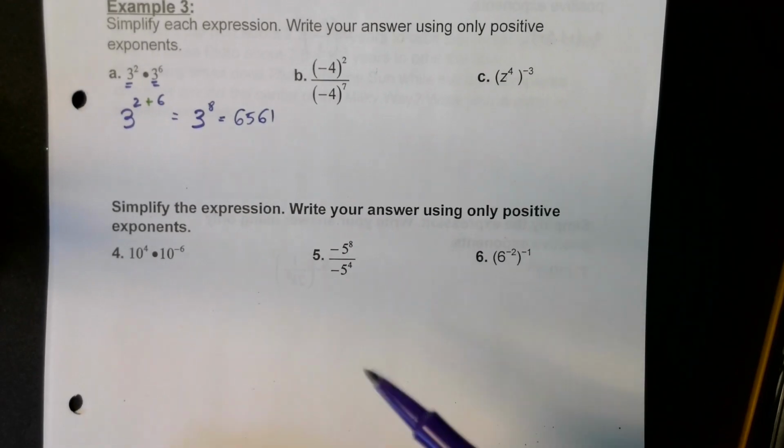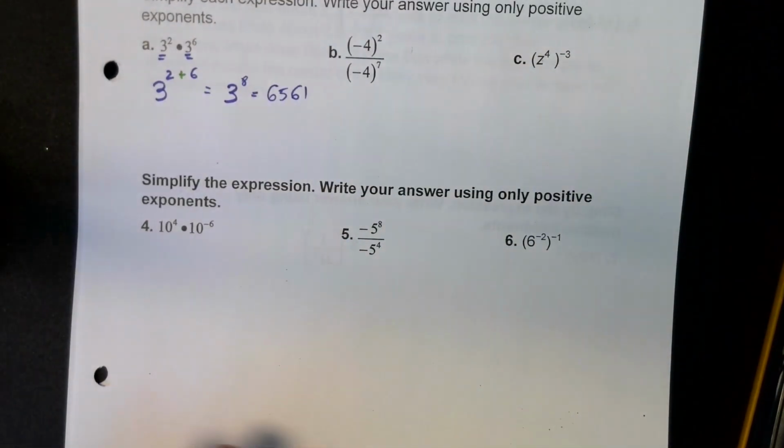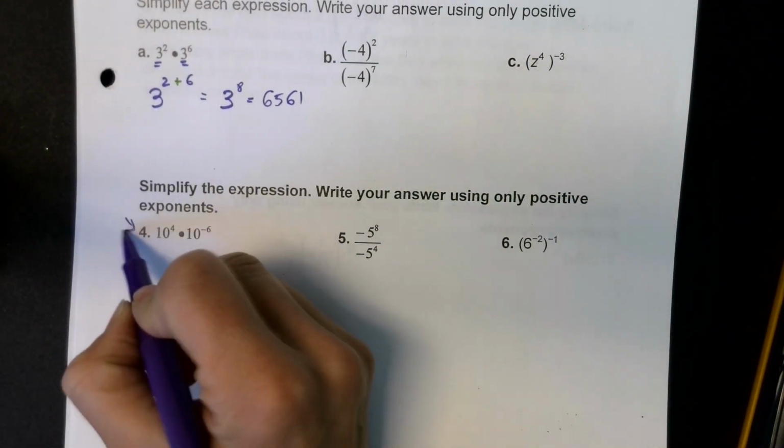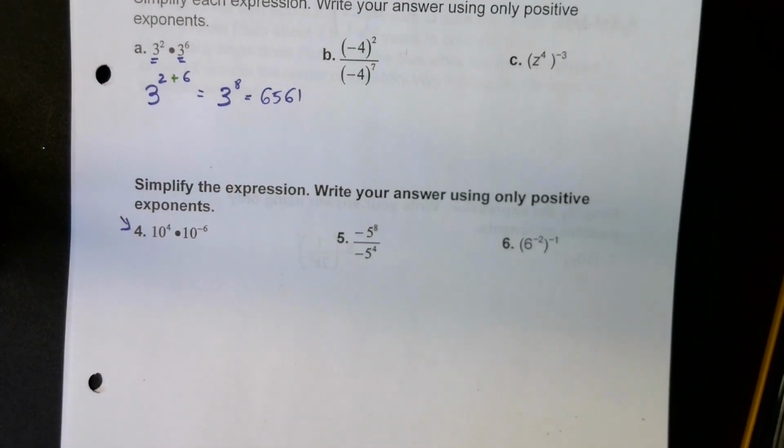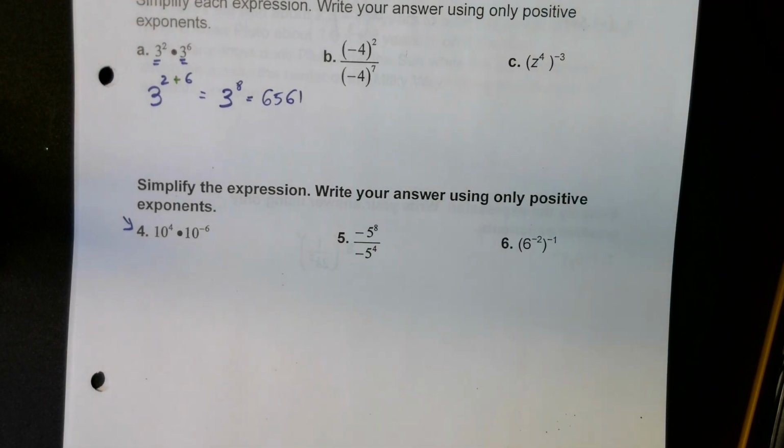All right, so what I want you guys to do is try this one. Simplify number 4 right now. 10 to the 4th times 10 to the negative 6th. This is the product of powers property. Product, because you're multiplying the bases. Let's see what we'll get.